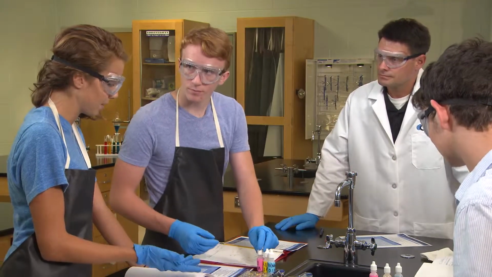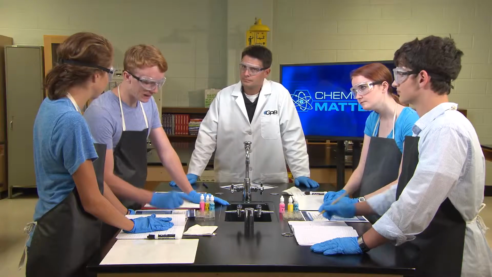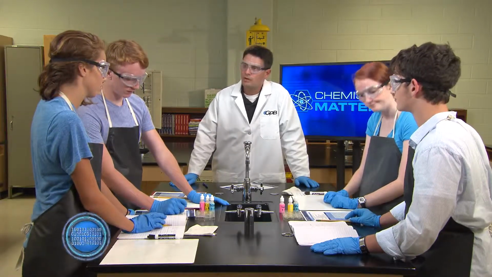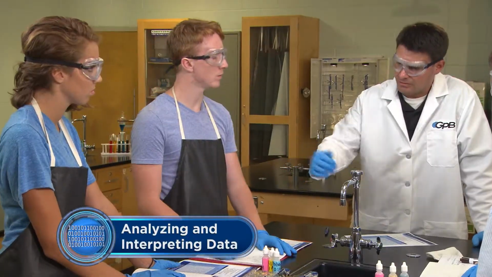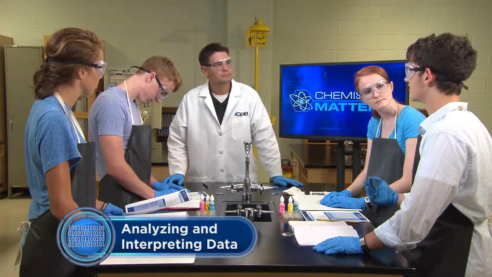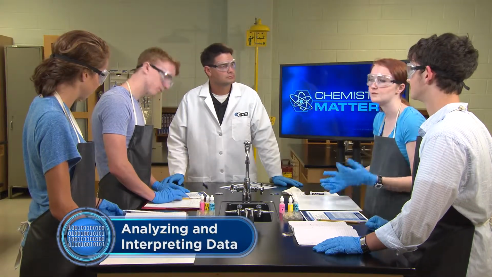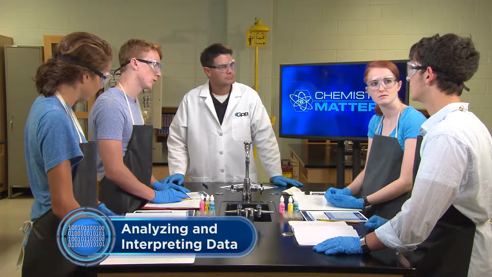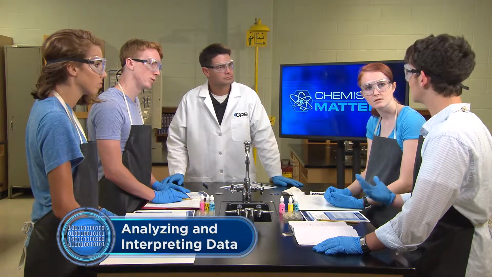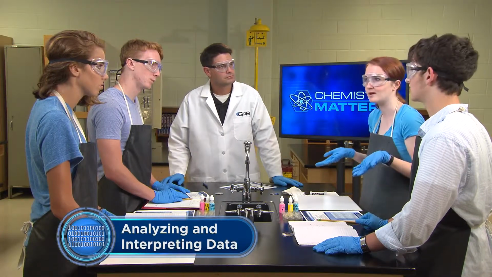Nothing seems to be happening for some of these. The lead always reacted. Well, how does your data relate to the solubility table? What do we look for on the solubility table? Well, I looked up all the solutions we're using, and they're all soluble. That's because they're solutions. Did you look at the products? How do I know what products to look up?